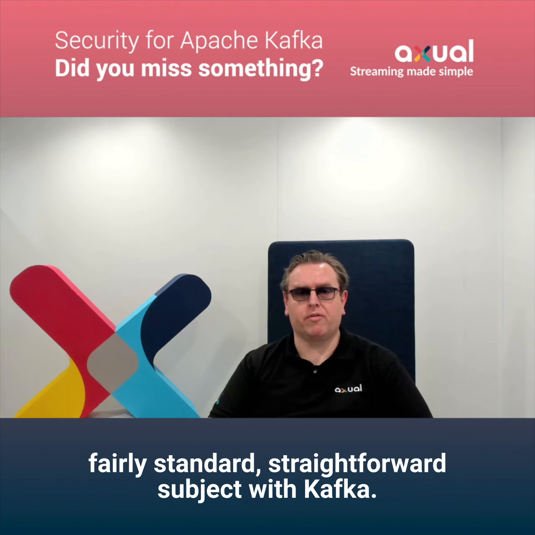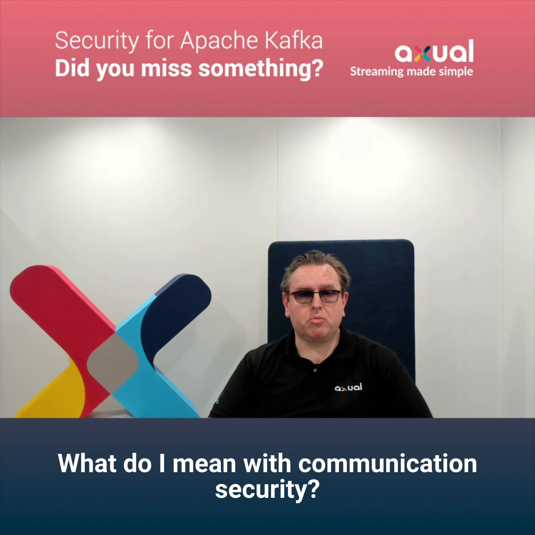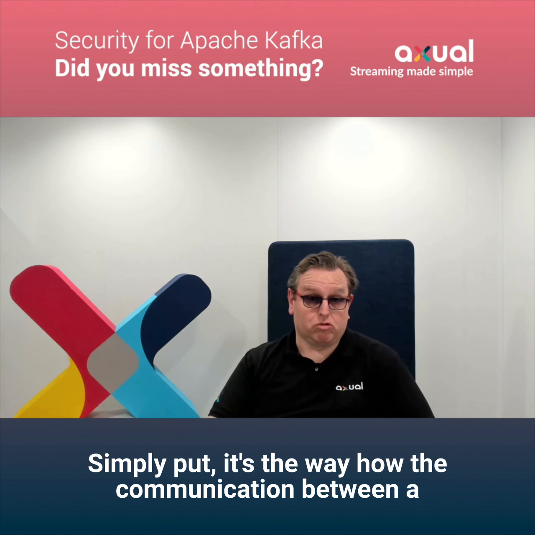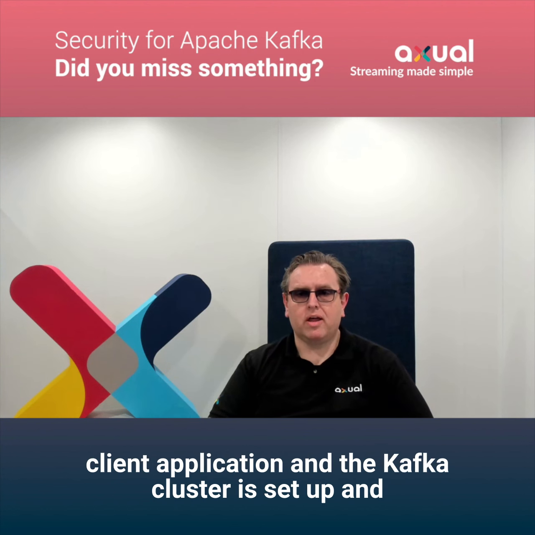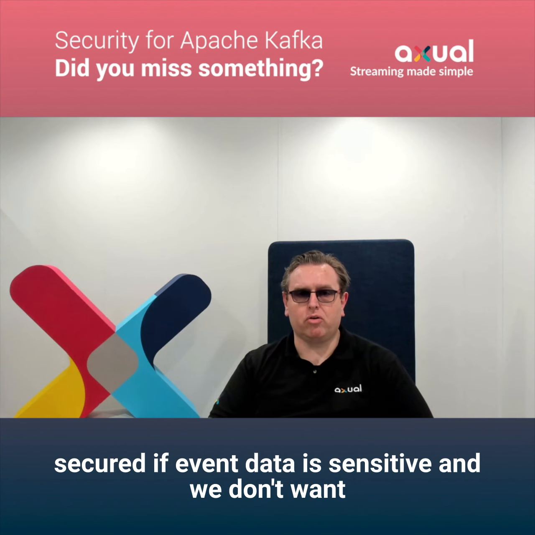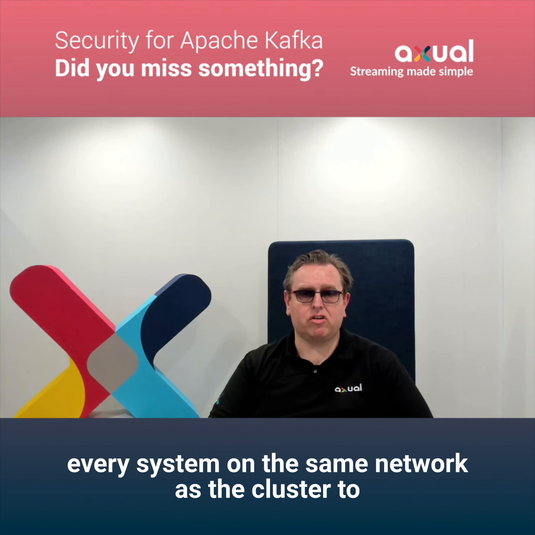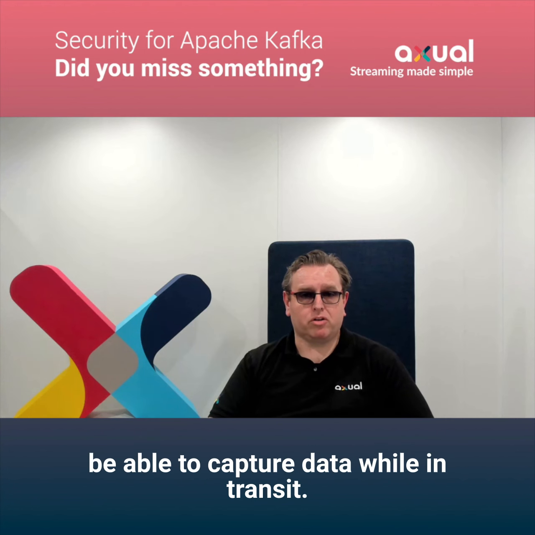Communication security is the part of security I usually start with because it's a fairly standard and straightforward subject with Kafka. What do I mean with communication security? Simply put, it's the way how the communication between the client application and the Kafka cluster is set up and secured. If event data is sensitive, then we don't want every system on the same network as the cluster to be able to capture data while it's in transit.